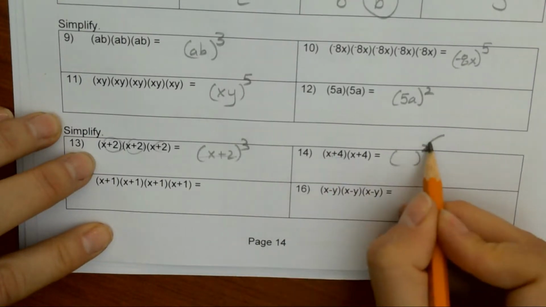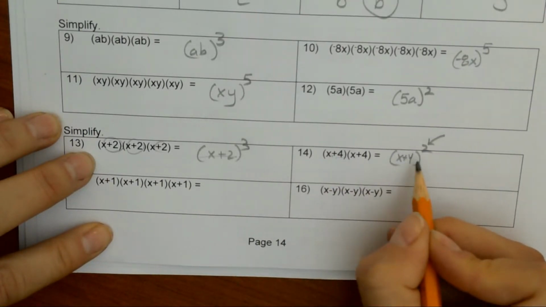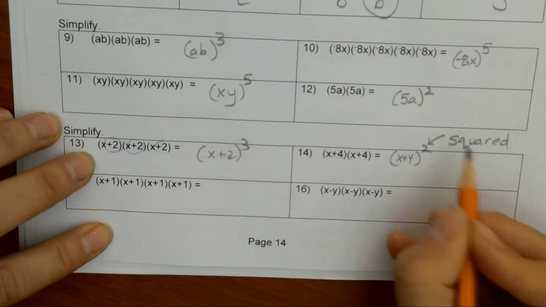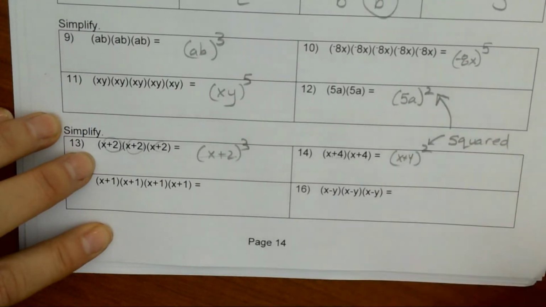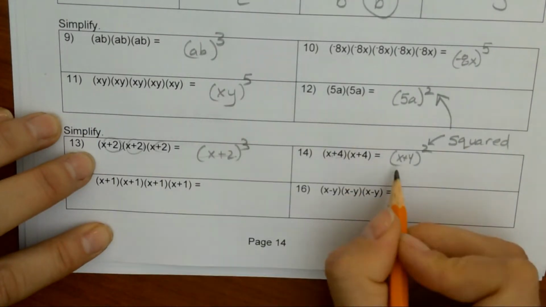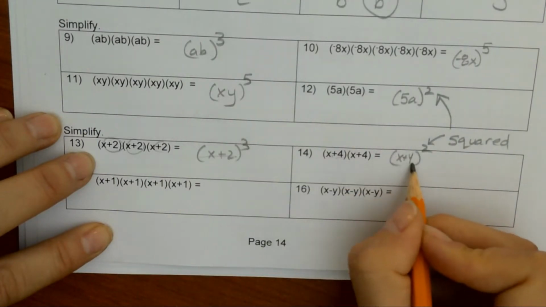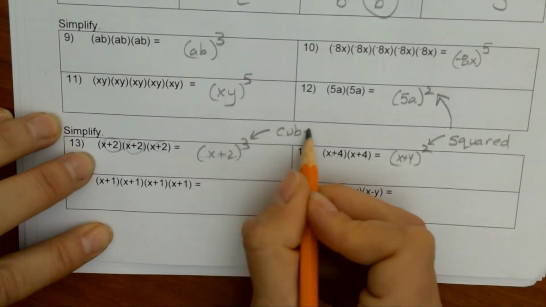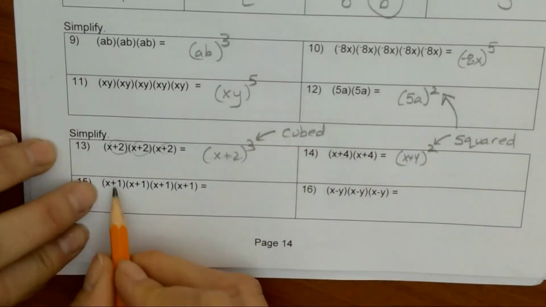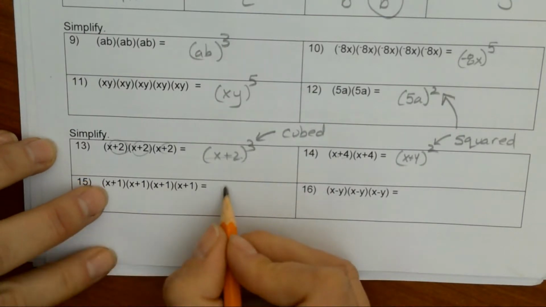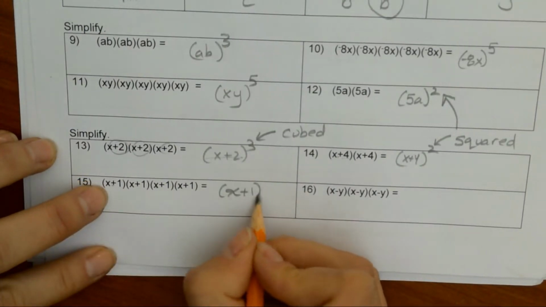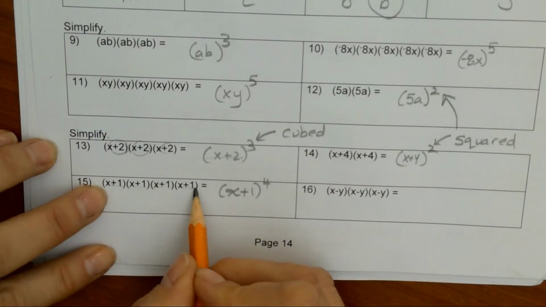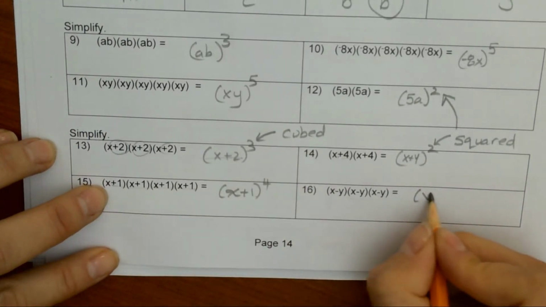What's another way to say 2 squared? So this and this squared. So you can say all of x plus 4 squared. And here when it's a 3, we say cubed. Okay, here how many brackets are the same, the sets? X plus 1 to the 4. So I have 4 exactly the same, so I can just write it this way. Here I have 3.